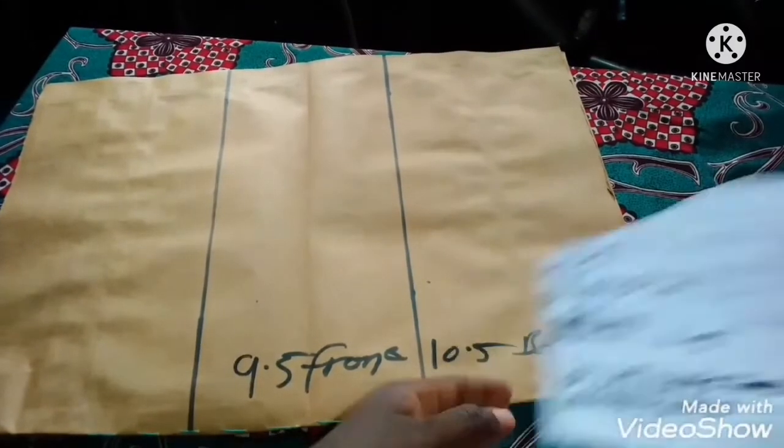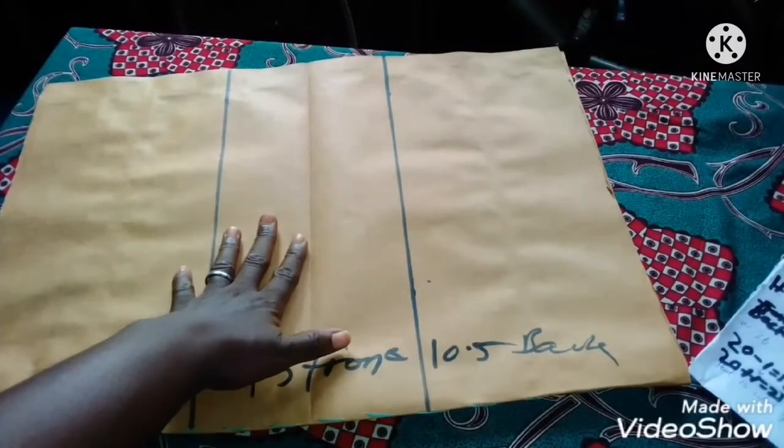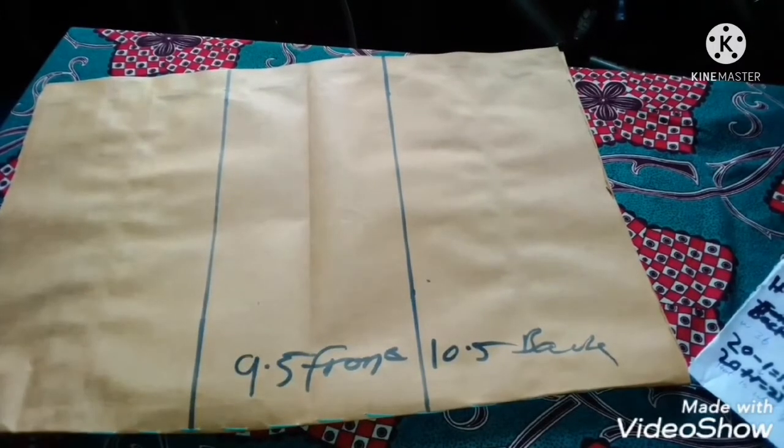I will reply to you. So first of all, I will cut the front part and use it to cut the back part.